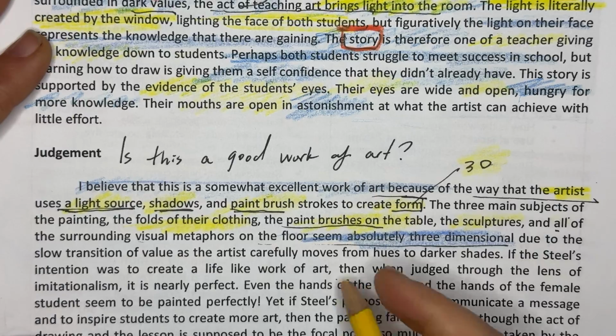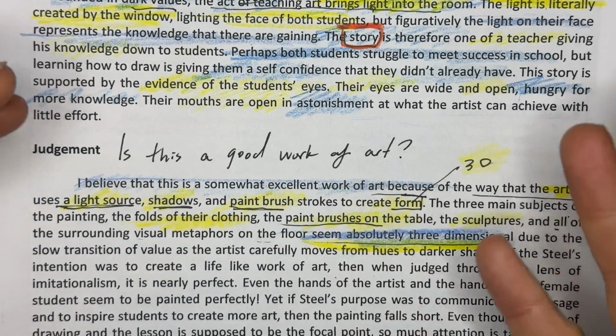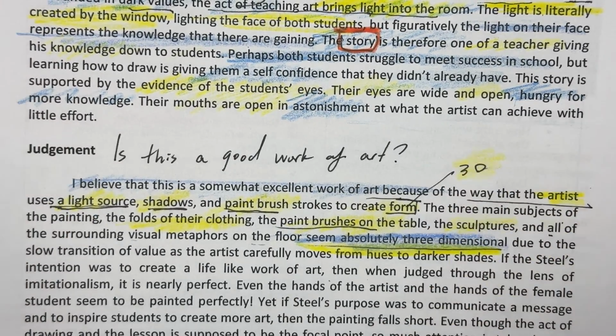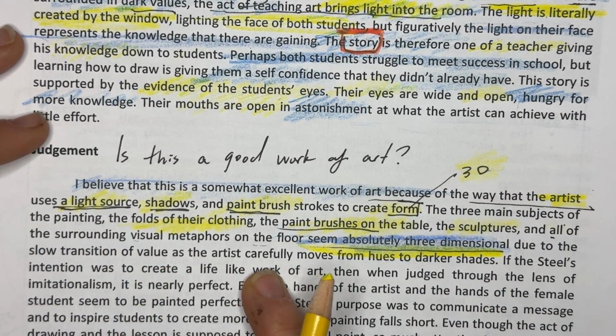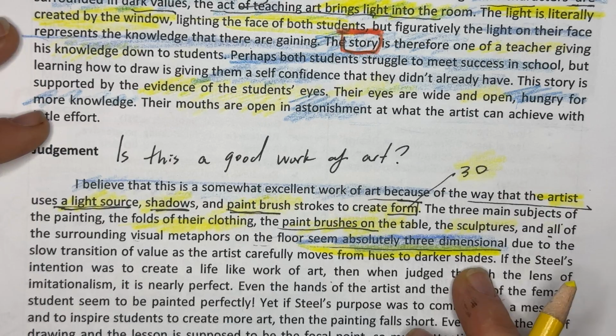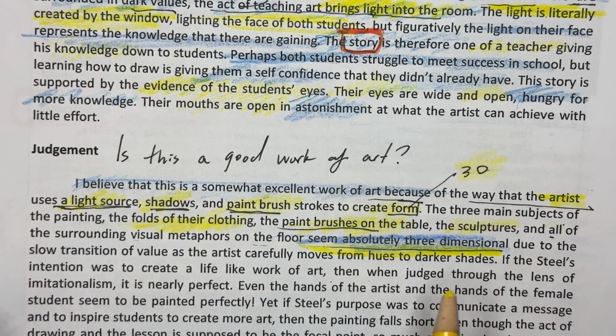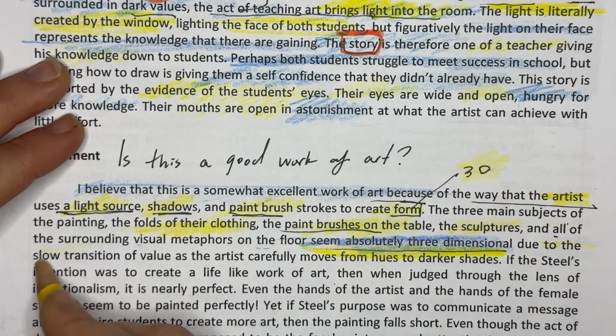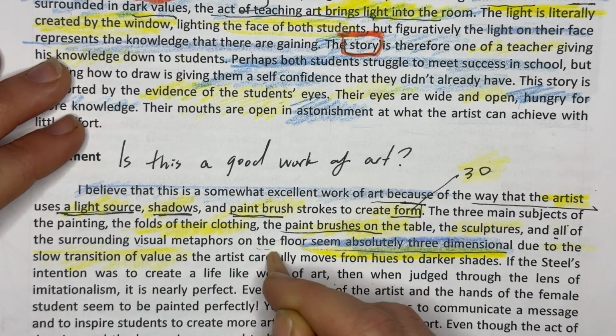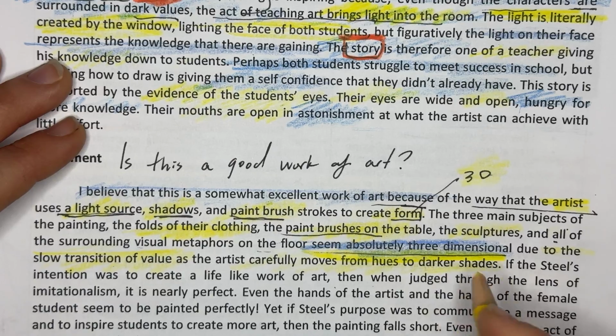It's pretty factual. So it seems like they're saying that it is so good because it's so 3D. Due to the slow transition of value, the artist carefully moves from hues to darker shades. Okay, so that's all a fact, right? Going light to dark. The artist does that with like changing its paint values.